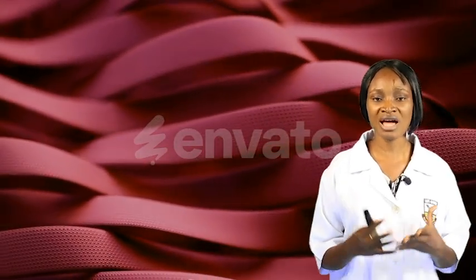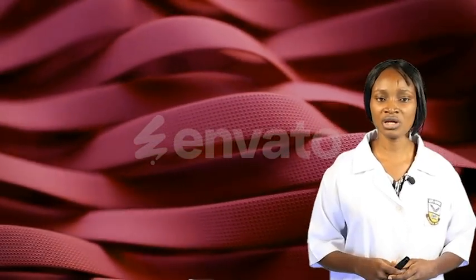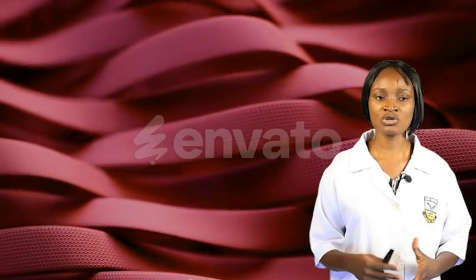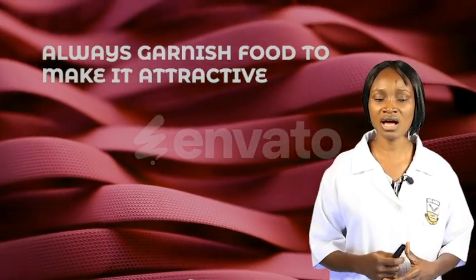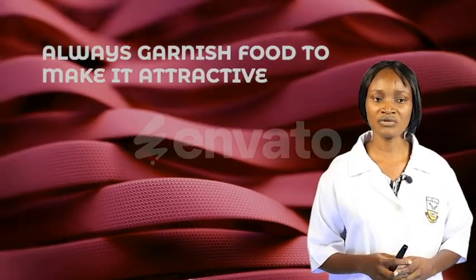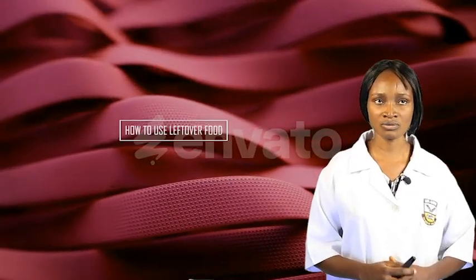And 10, always garnish to make food attractive. Because if you give leftover food to children just like that, they won't take it. So you have to make it attractive to them in order for them to eat. Then when you are serving, make sure you serve hot. You serve it when it is hot.